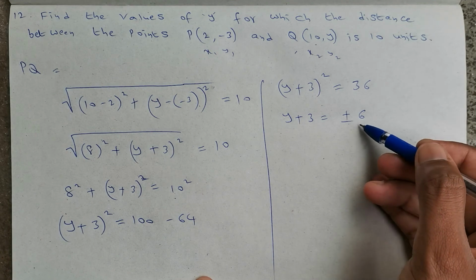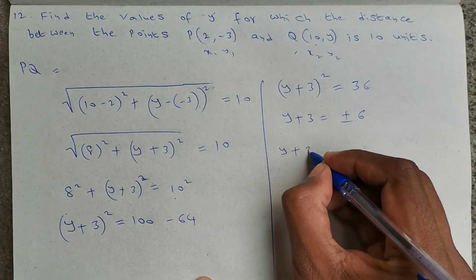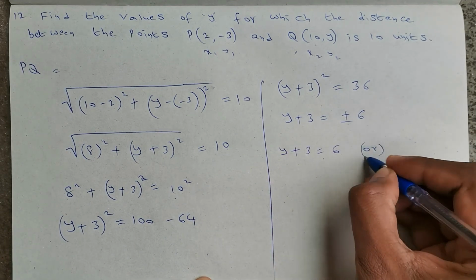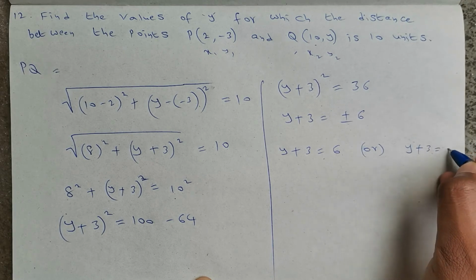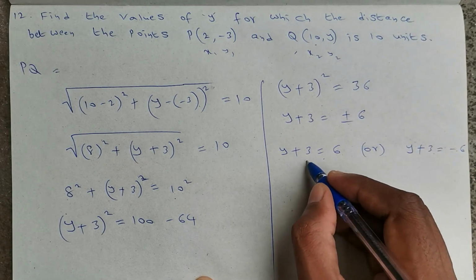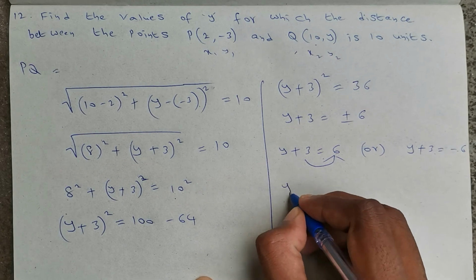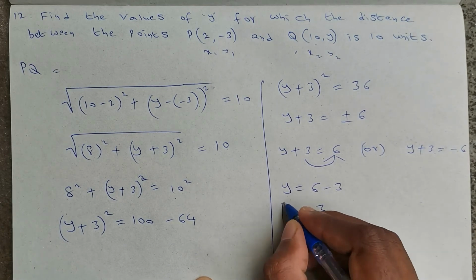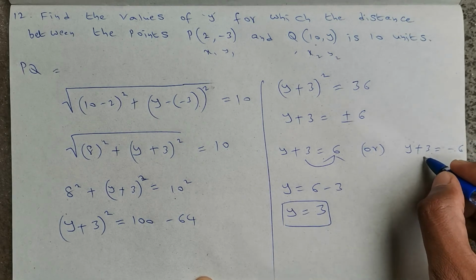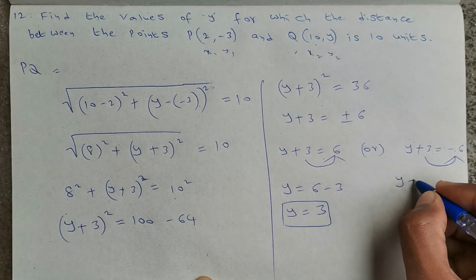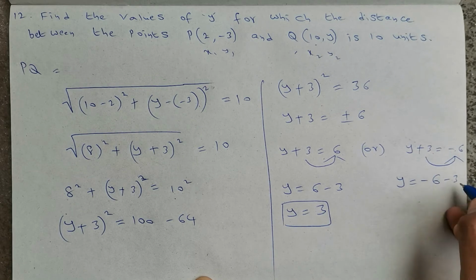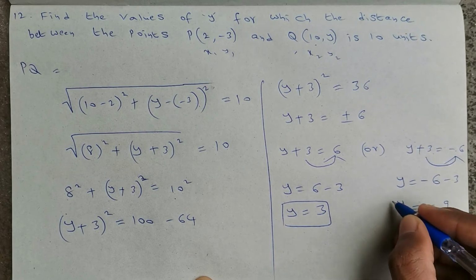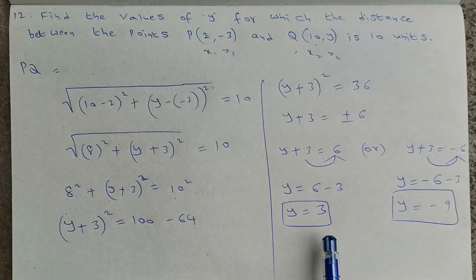Let us take once plus, once minus. Y plus 3 is equal to plus 6, or y plus 3 is equal to minus 6. So plus 3, if we take to the other side, it will become minus 3. Y is equal to 6 minus 3. Y is equal to 3. Plus 3, I will take to the right side, it will become minus 3. So y is equal to minus 6 minus 3. Y is equal to minus 9. So y values are 3 or minus 9.